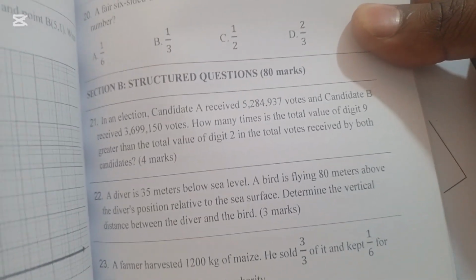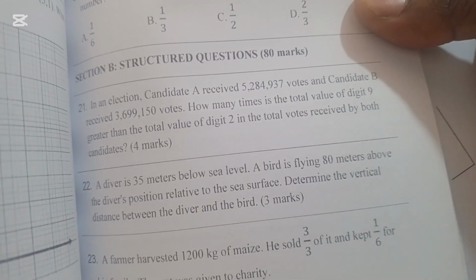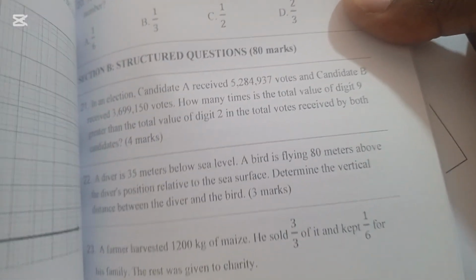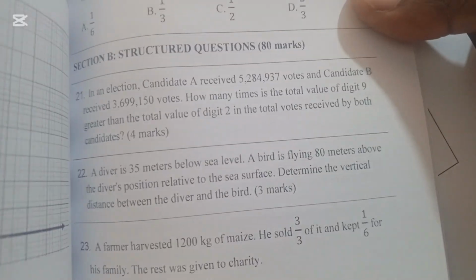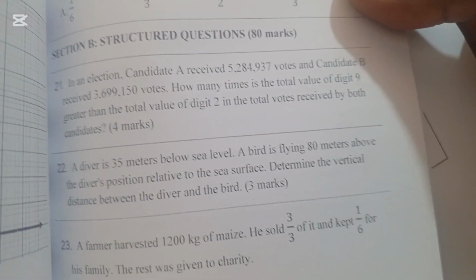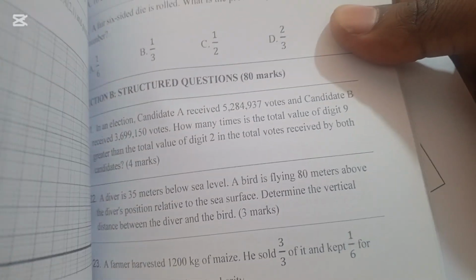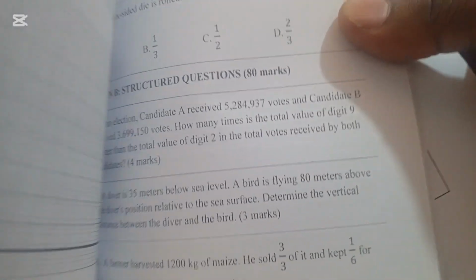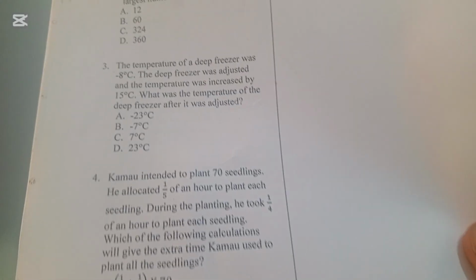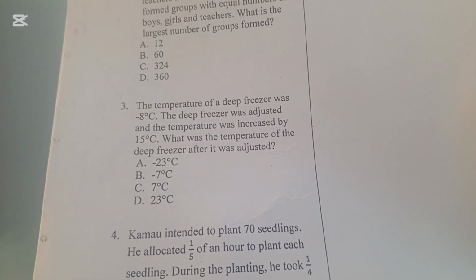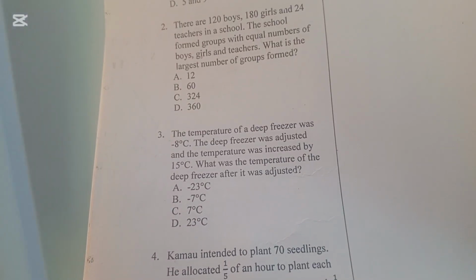Or alternatively, you could say, in this case you are going to add, because the diver is 35 meters between the sea level and below the sea surface, while the bird is above the sea surface or the sea level. You're supposed to add. So this one is slightly different. Whatever you have in the exam, you are given this 15 degrees Celsius, which is similar to the distance between the bird and the man.